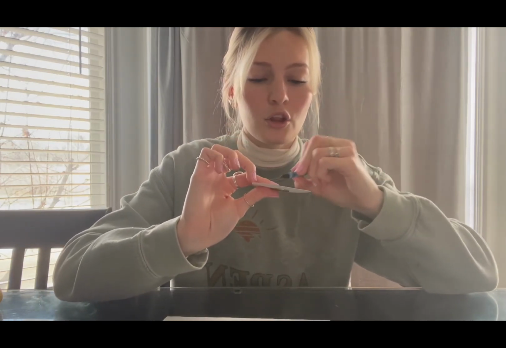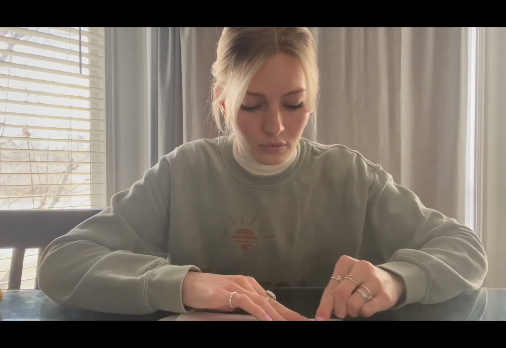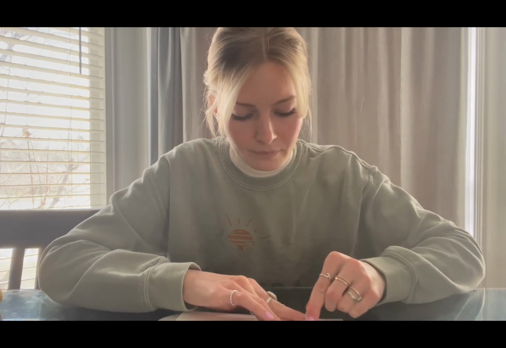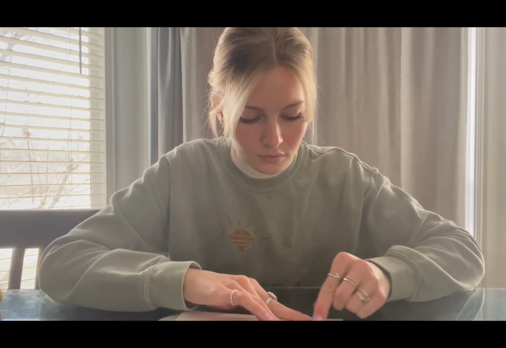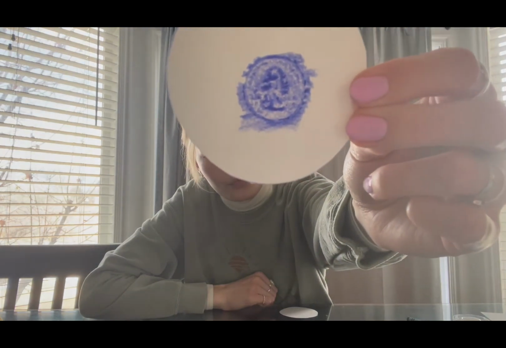And it doesn't matter which side of the coin that you want to choose. And then after you have that under there, you're going to color over your circle so that you have an outlining of the coin on there. So now I've got my coin outlined and it looks something like this.